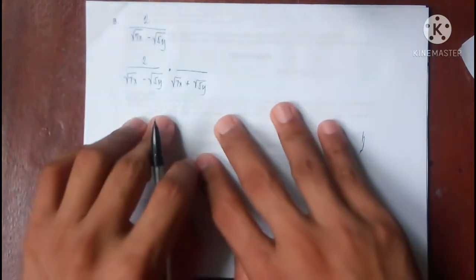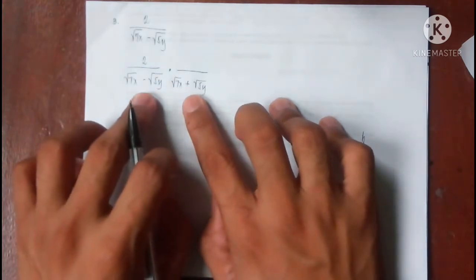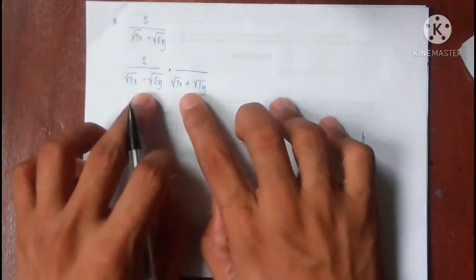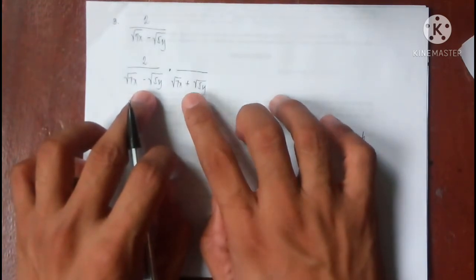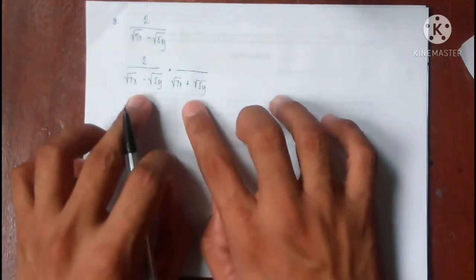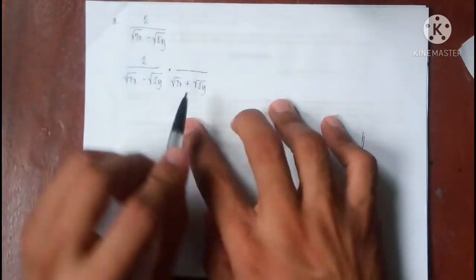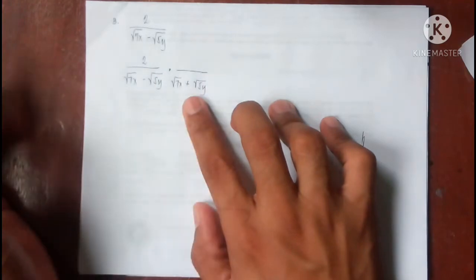So dito maa-apply natin ang sum and difference of two squares. Ayan, so sum and difference of two terms. Ang result kasi nito ay magiging difference of two squares at masisimplify na natin siya. So, kung anong ginawa natin dito kay denominator, ganun din ang gagawin kay numerator.